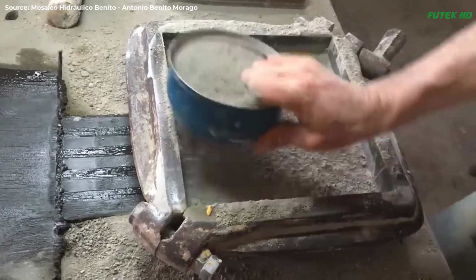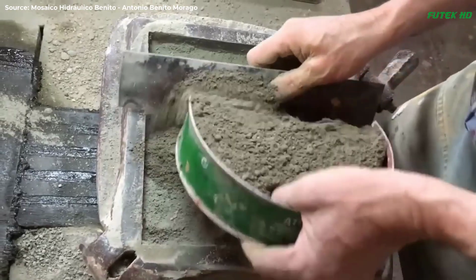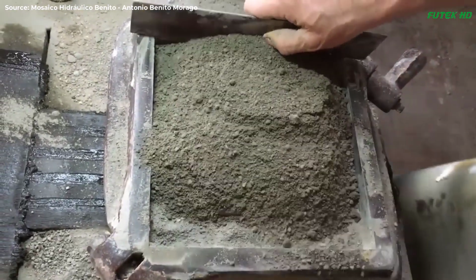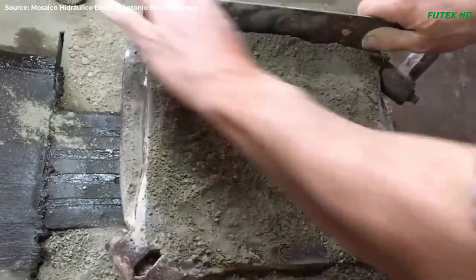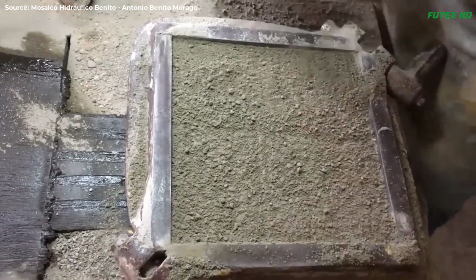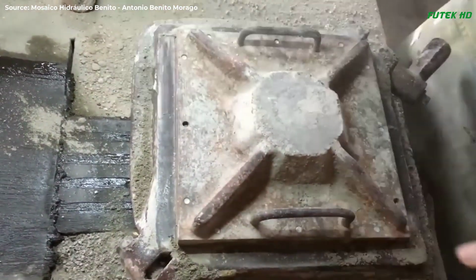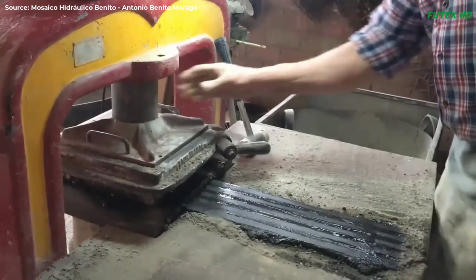Once the mixture is in the mold, it is pressed hydraulically to remove excess water and compact the materials, enhancing the tile's strength. After pressing, the tiles are carefully removed from the molds and left to cure. This curing process is crucial as it allows the tiles to harden and reach their full strength.